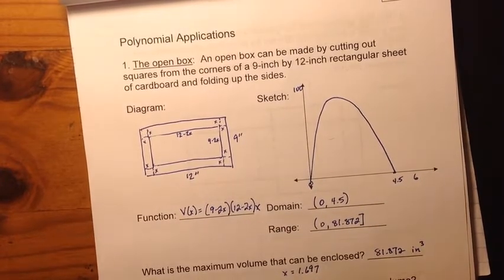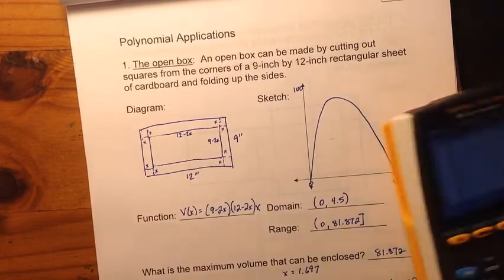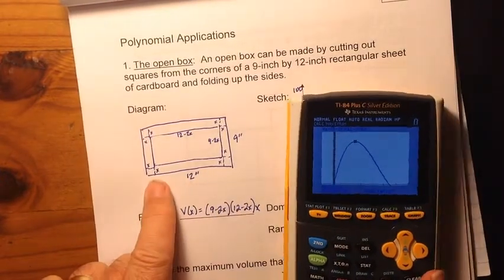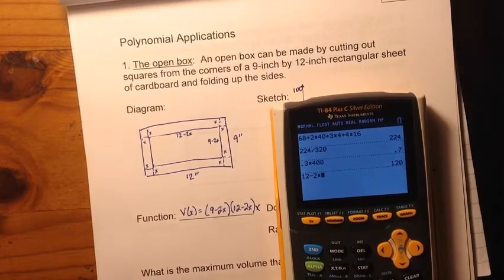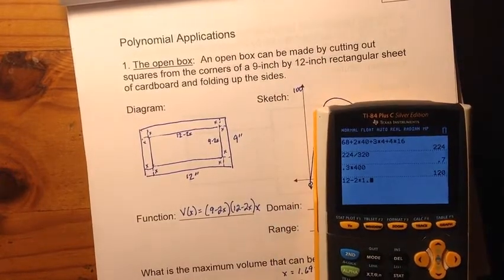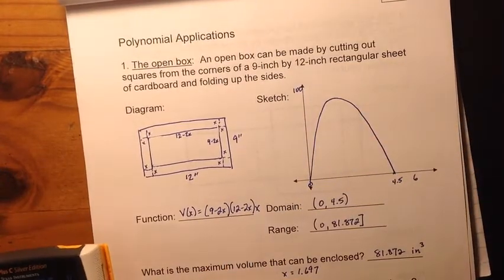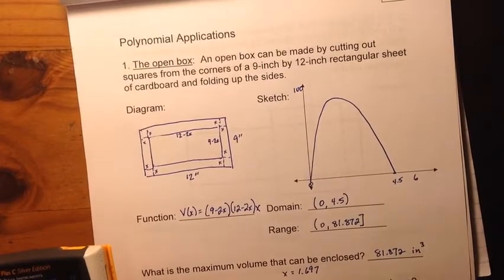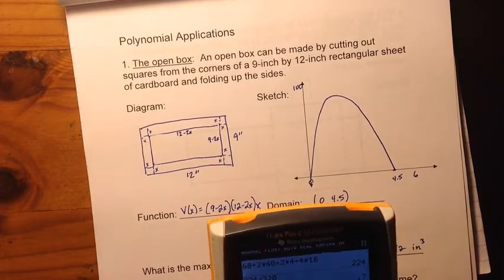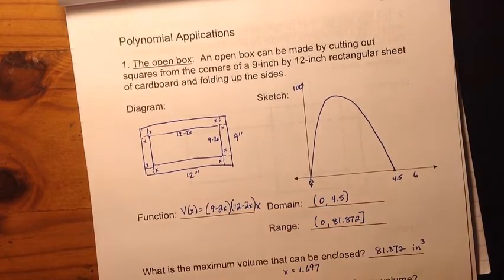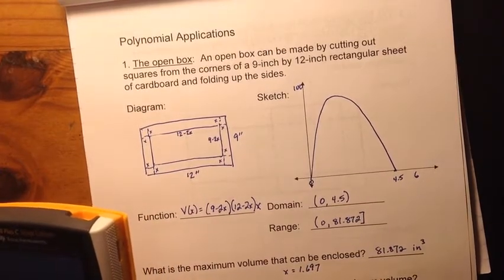So my height of the box is 1.697 inches. Okay, the length, let's do 12 for the length. Let's call that the 12 inches. So it would be 12 minus 2 times 1.697. And for that, I get 8.606 inches. And then for the width here, I'll do 9 minus 2 times 1.697, and I get 5.606 inches.